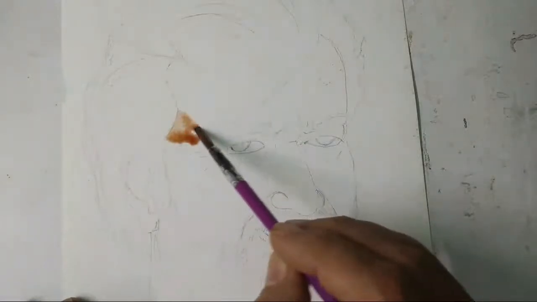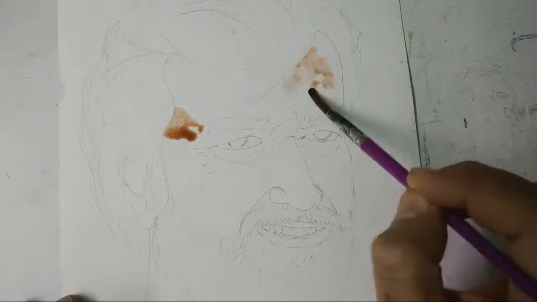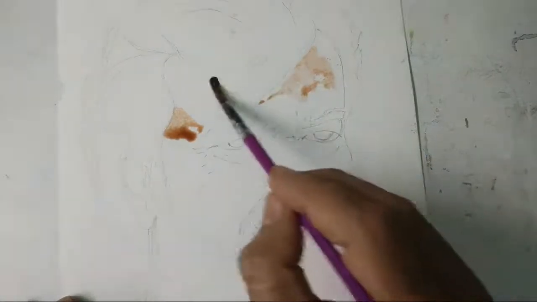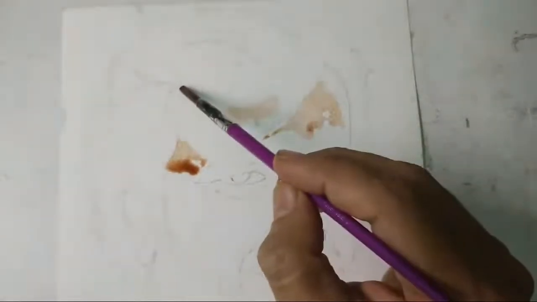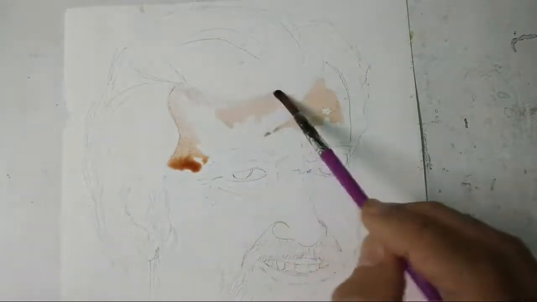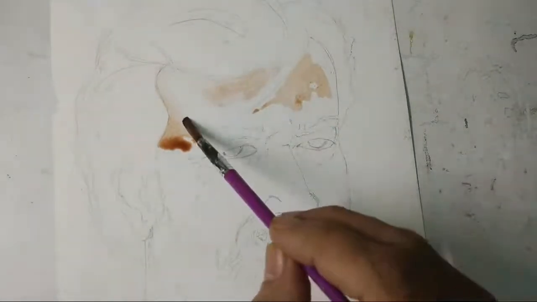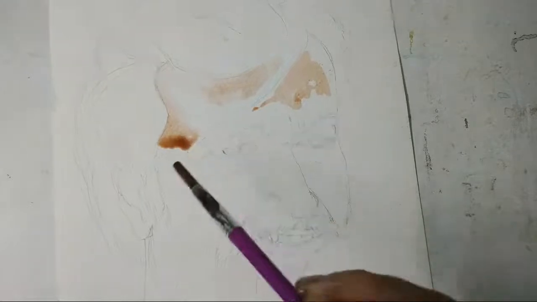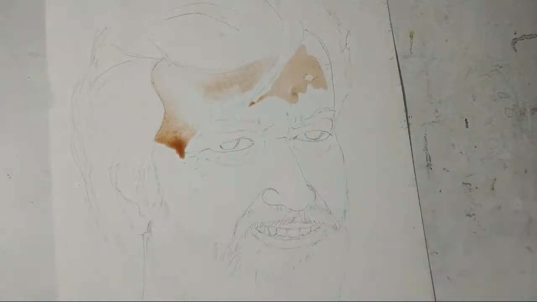I am applying some shades in the darker parts of the face. Now I have applied the color. Use a clean brush with more water, and then move the brush over the area and spread this color. Now you are seeing that it creates a mixed effect. You don't have to mix too much. The water will help you in doing this.